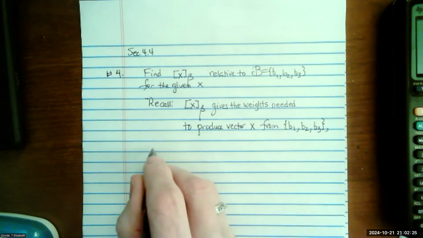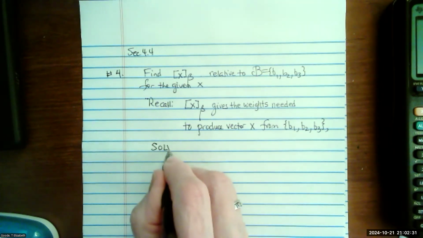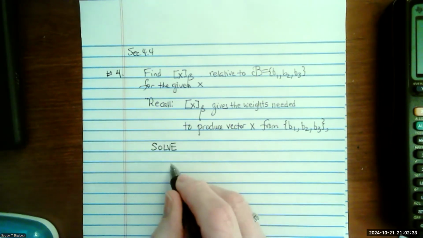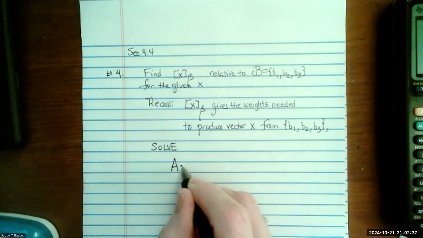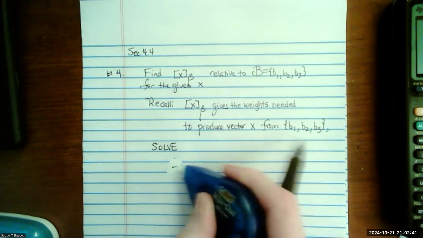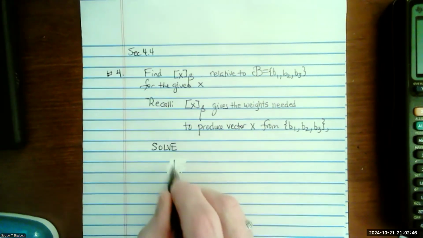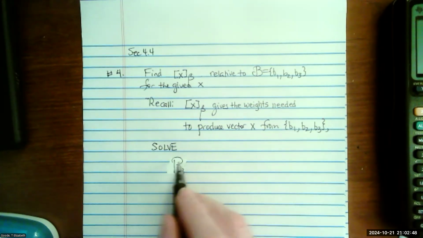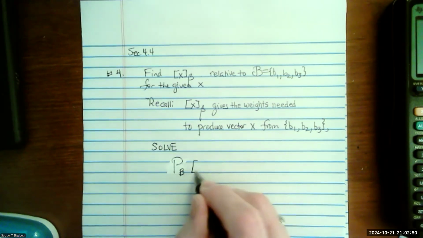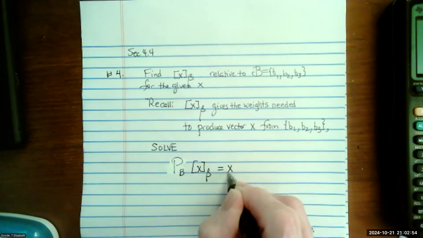In other words, we are going to solve some matrix times x beta is going to equal x.